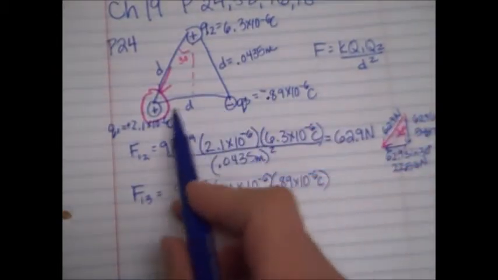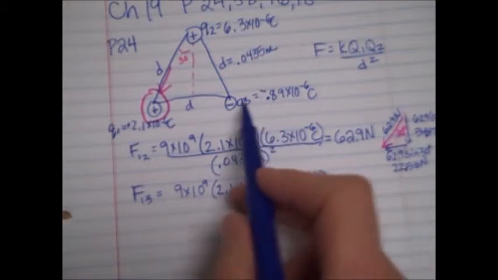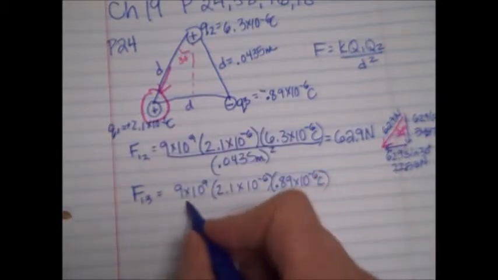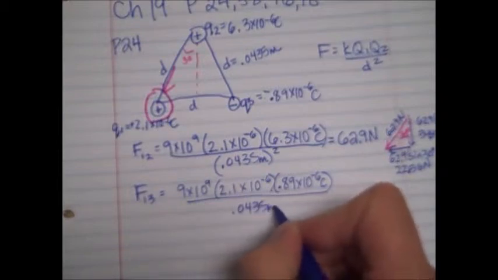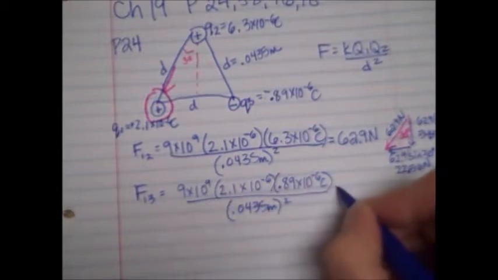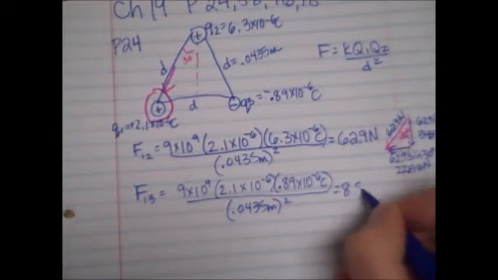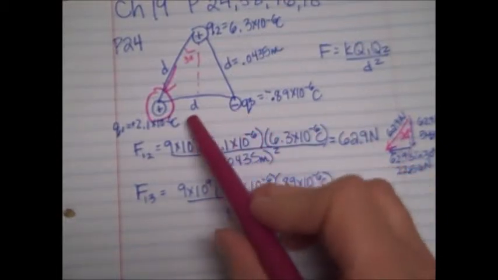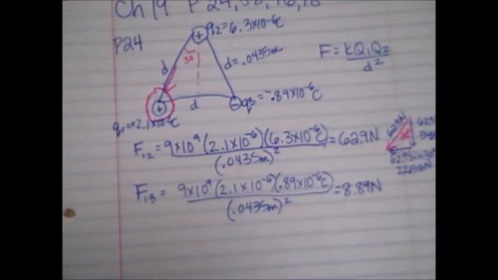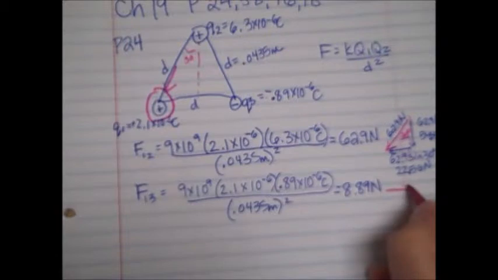I just used the magnitude of the charge and then used the negative to help me figure out the direction. For that I get 8.89 newtons. Since this is a negative and that's a positive, they attract, so it would be back this direction.